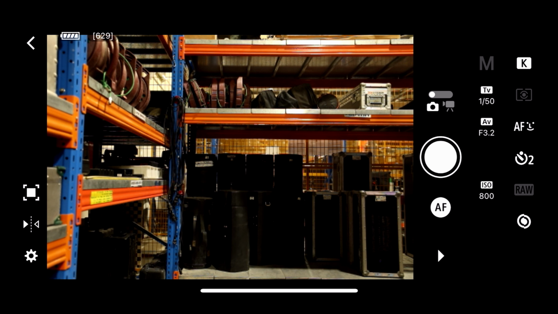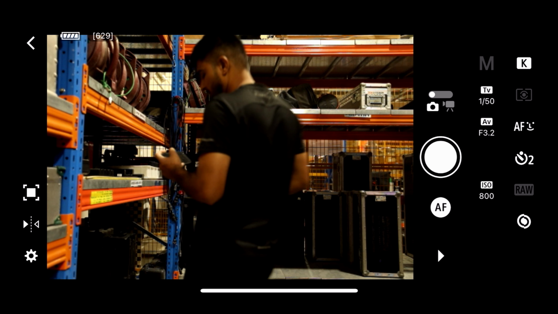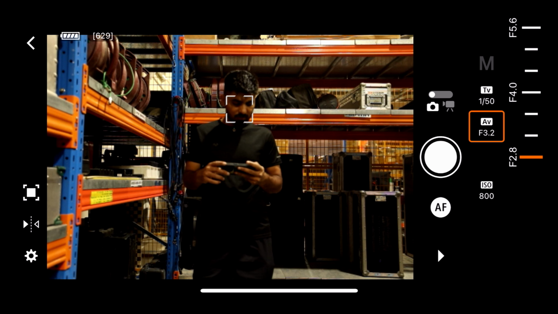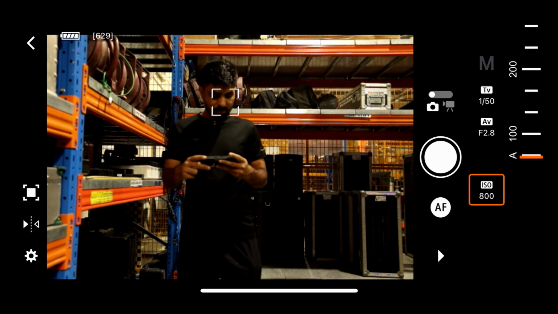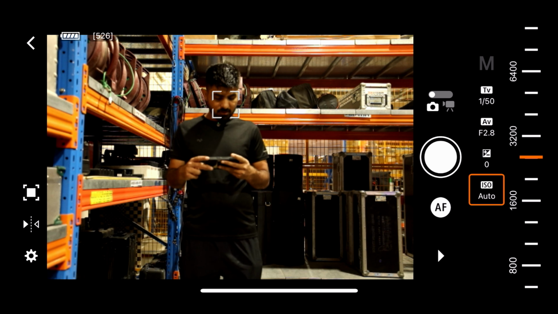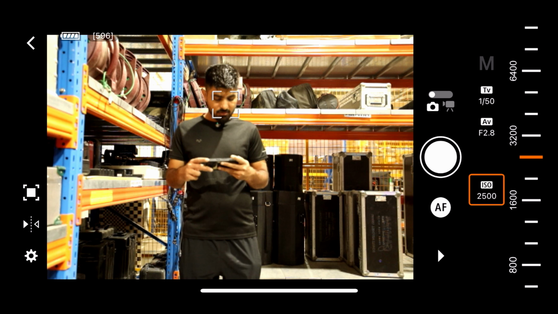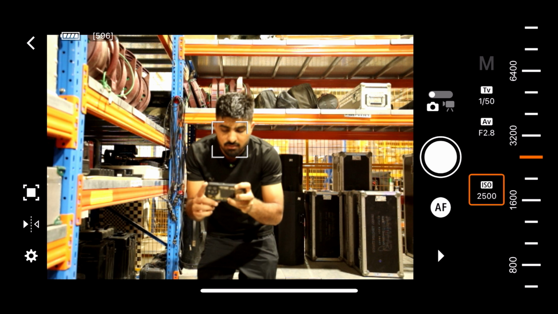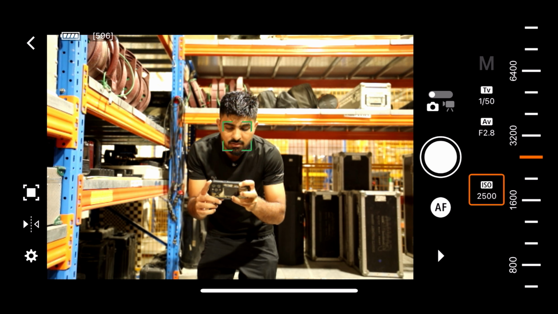And let me capture my photo. So I will come in front of the camera now. There you go, I am there. I will open the iris. I will crank up the ISO. There you go. And now I'm going to click on my face to focus. It's focusing on my face now, and I will capture a photo.